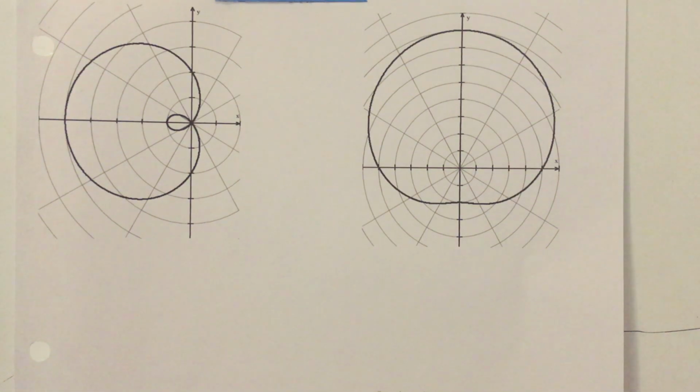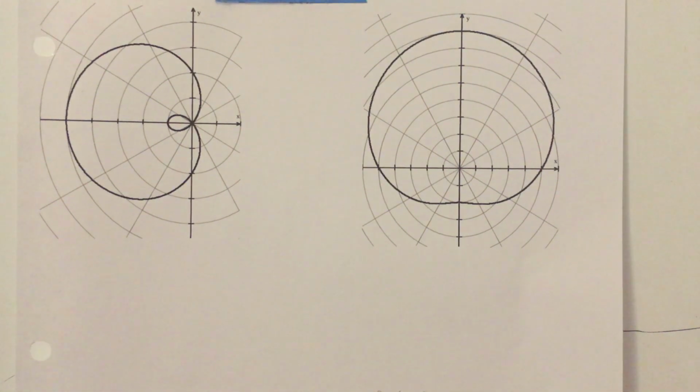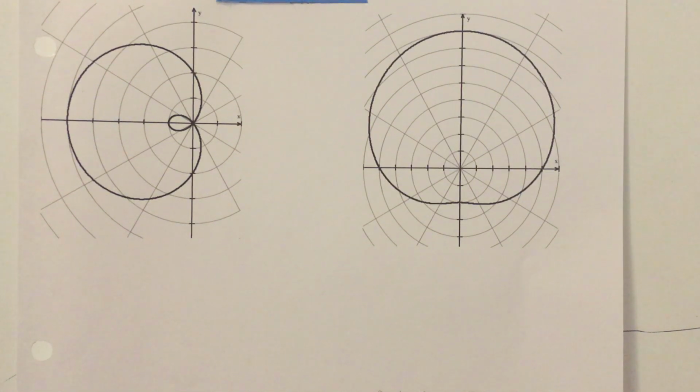Okay, guys, so this lesson is about two things. It's about writing equations from the graph, and it's by finding where the graphs cross the pole. Okay, so we're going to do both of those things for each of these.